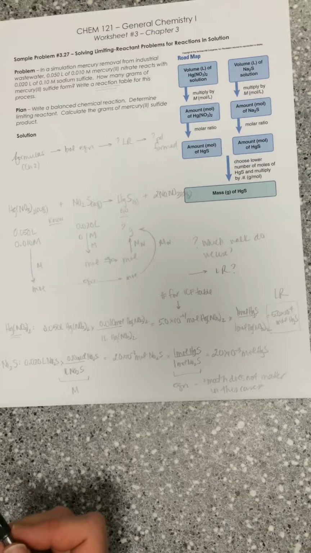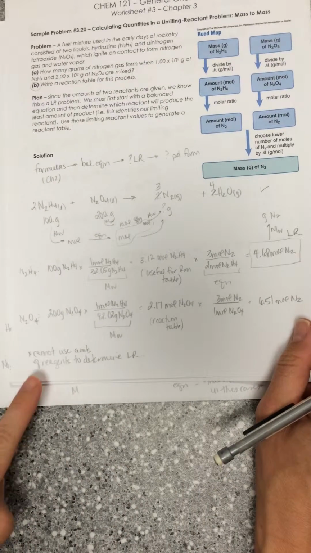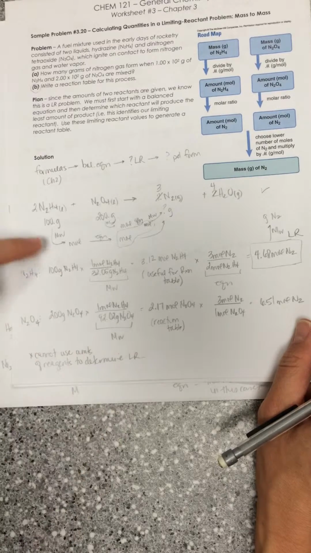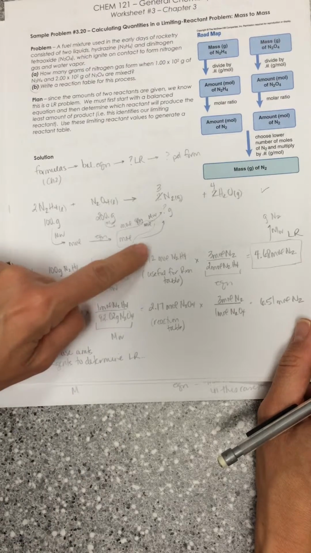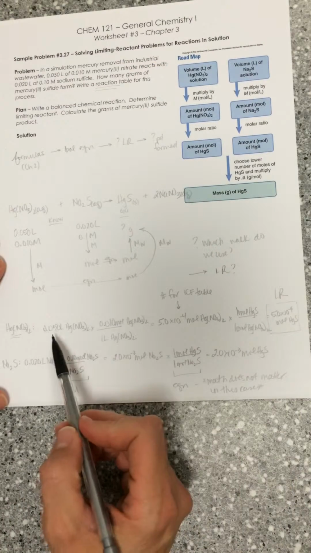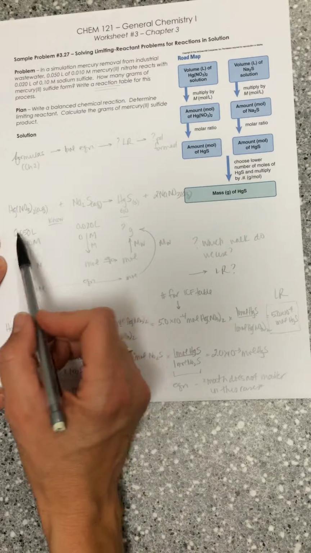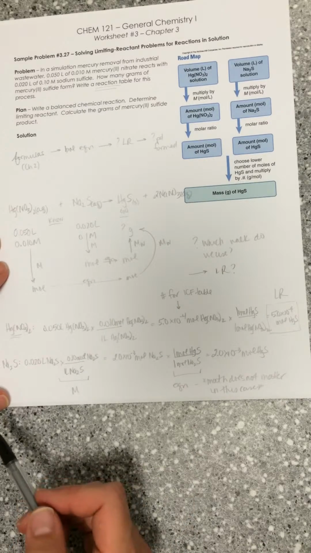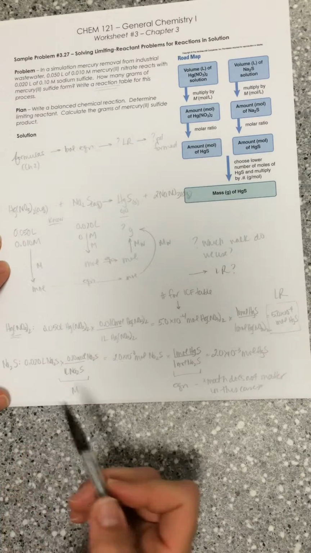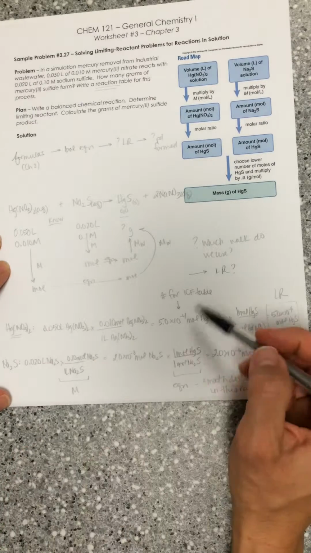And just to remind everybody, right? Things that we talked about in sample problem 3.20. You can't use amounts of reagents to determine the limiting reactant. So we couldn't compare the masses that we had. We couldn't compare the moles that we had. We had to compare the moles of product that we made. Same thing here. We can't compare the volumes that we start with of these materials, right? If we had said that we had only 20 milliliters of this one, that's not the limiting reagent.